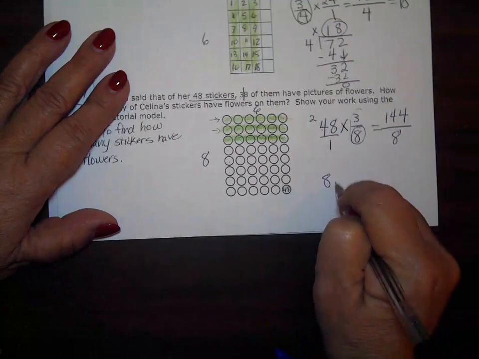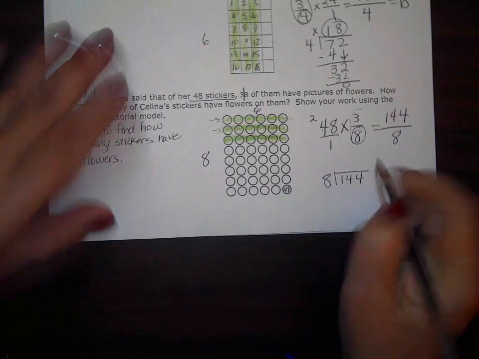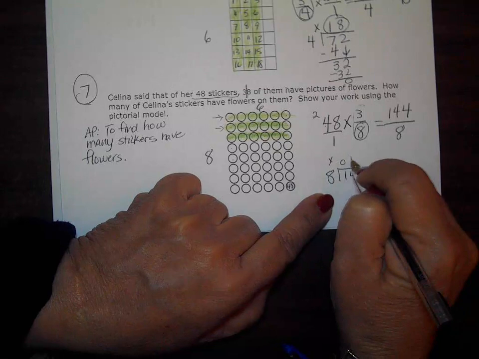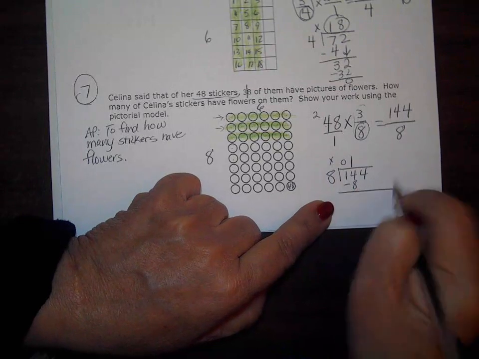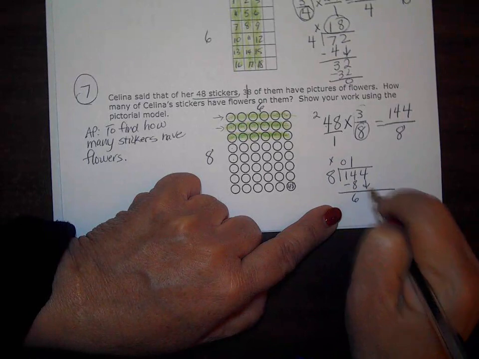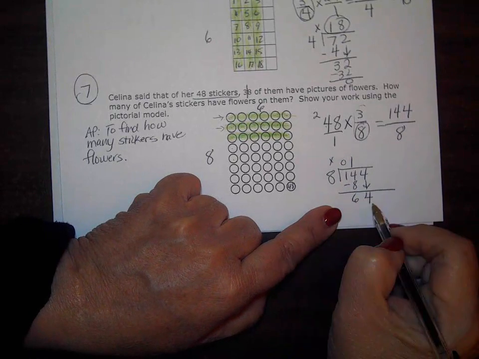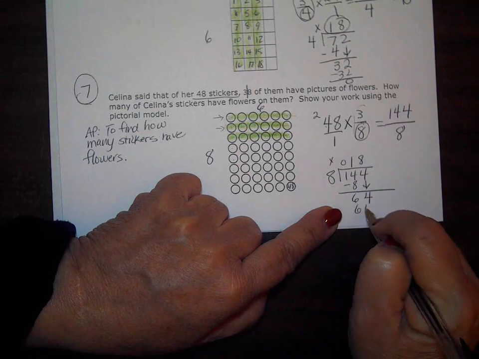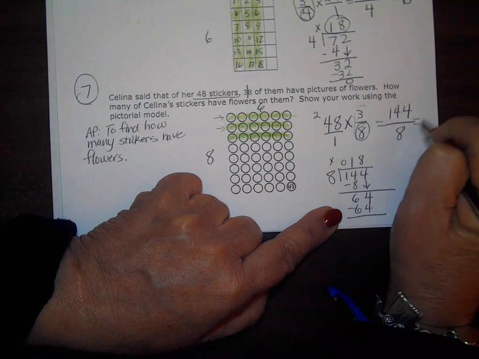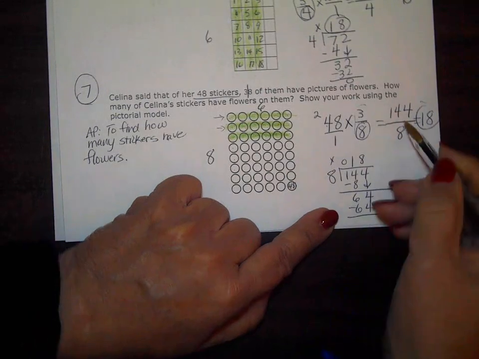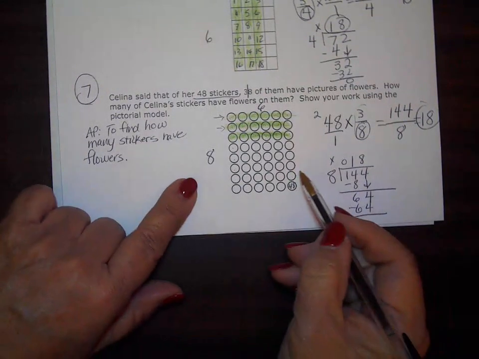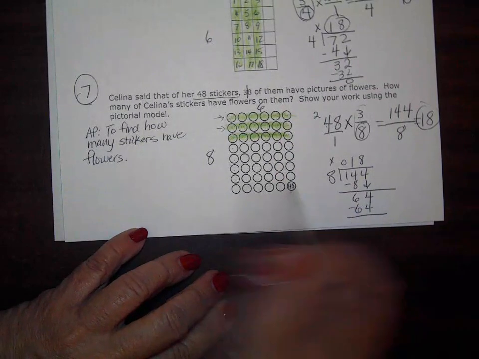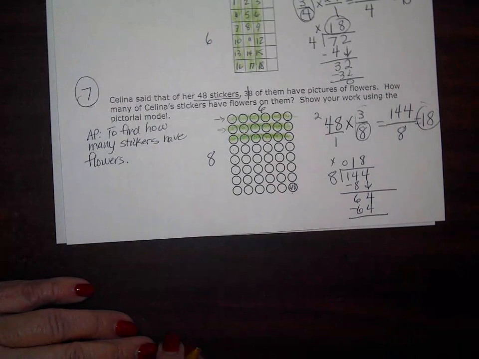So I'm going to divide that. 8 goes into 144. 8 can't go into 1, but it can go into 14 one time. 1 times 8 equals 8. I'm subtracting that out. That is 6. Bring down my 4. 8 goes into 64 8 times, because 8 times 8 equals 64. Did I still get 18? Yes, I did. So I proved it mathematically, and I proved it with my picture. So 18 of the 48 stickers have flowers on them.